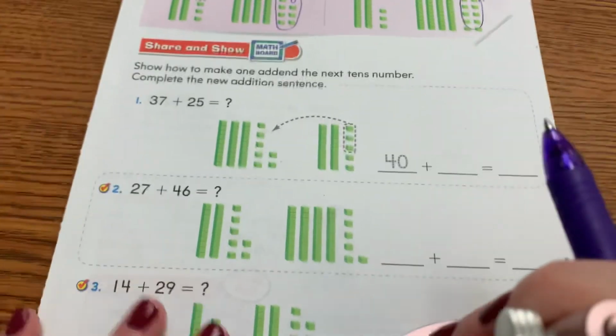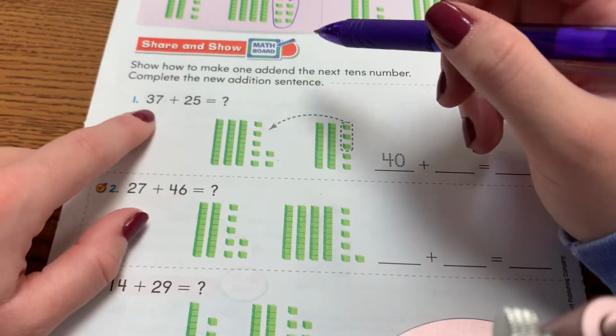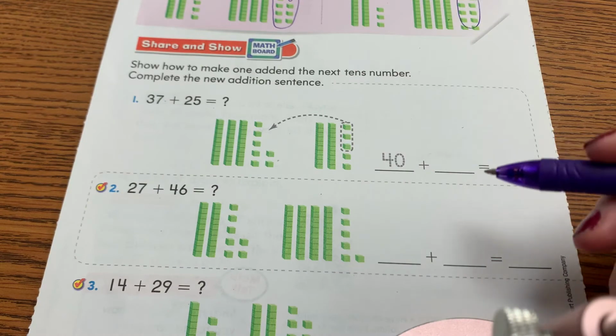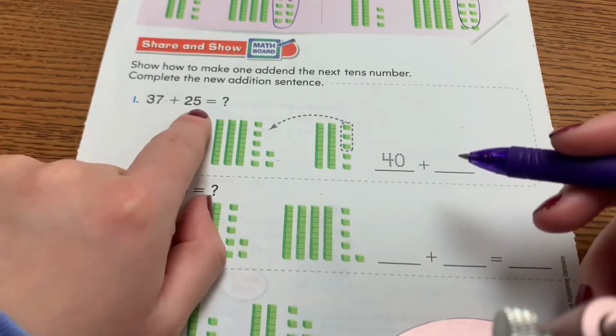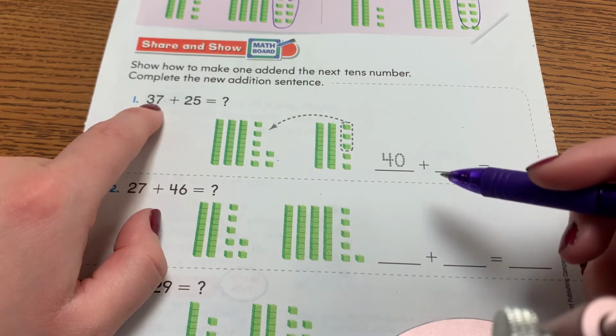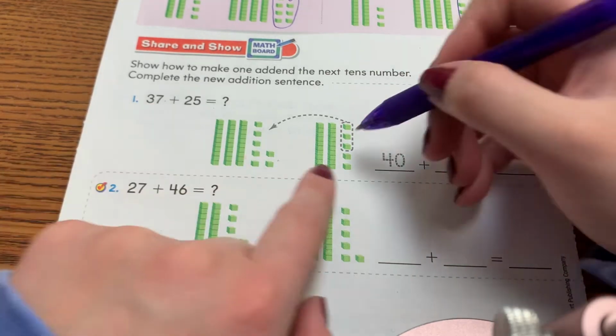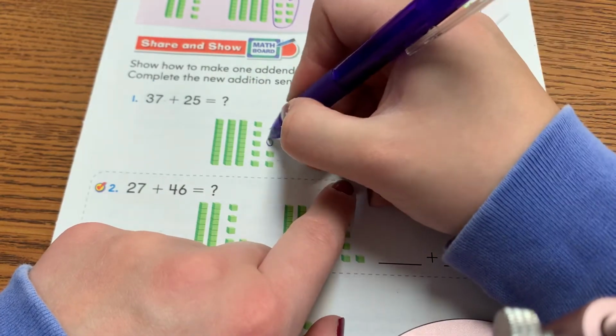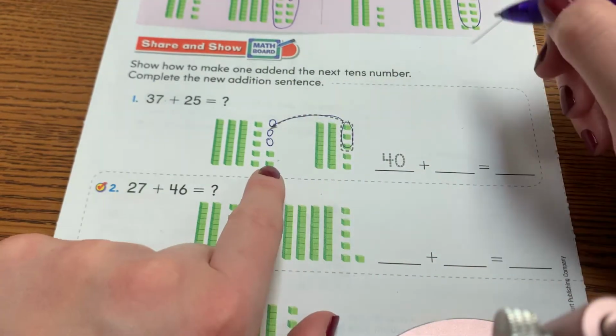Okay, let's move on to the bottom. Which one's bigger, the 7 or the 5? The 7. So we need to take how many away from the 5? Because 7 and what other number will make 10? 3. So we need to take 3 away here, just like they've shown, and move it to the other side. 1, 2, 3.